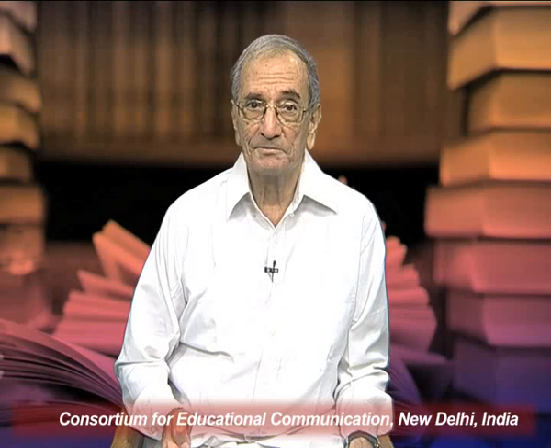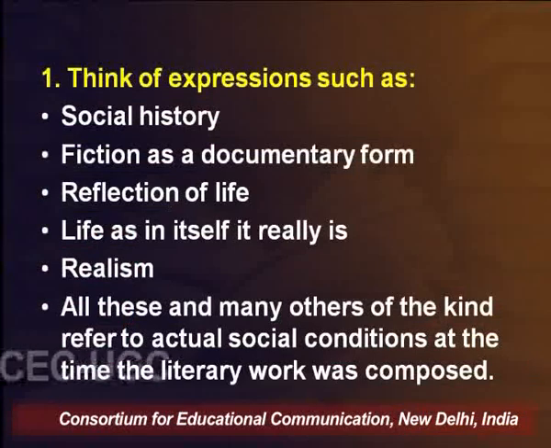Let me in the beginning discuss with you a few words that are in currency these days. The first word that we think of is social history. History is something that belongs to the past, generally to the ancient past or to the medieval past. But so what is social history? History is always political. History talks about the change in the rulers and what one ruler did as a matter of policy was changed by another ruler, and this series of happenings under the headship, under the guidance of the rulers, that is called history.